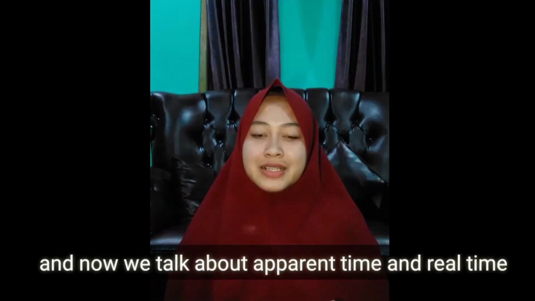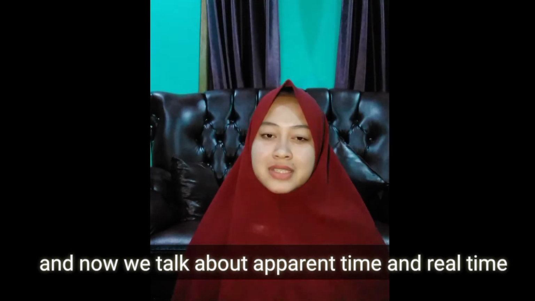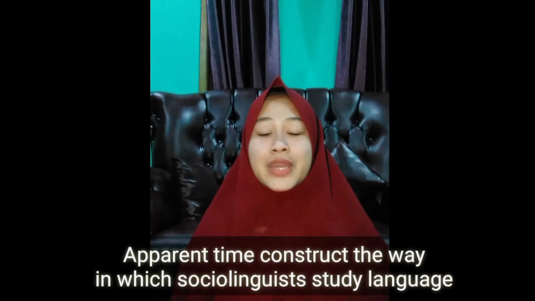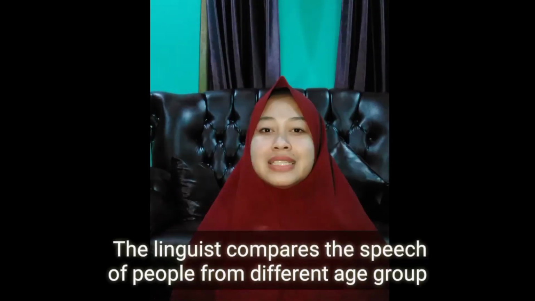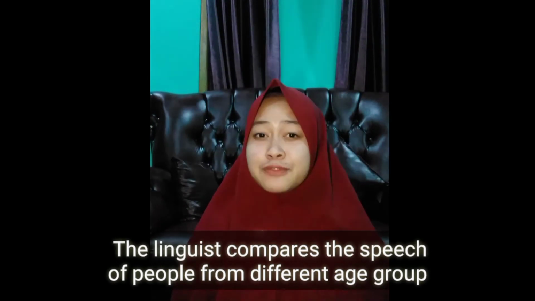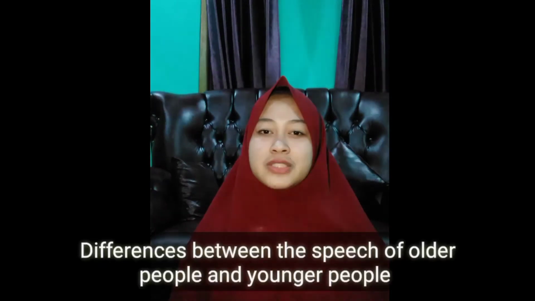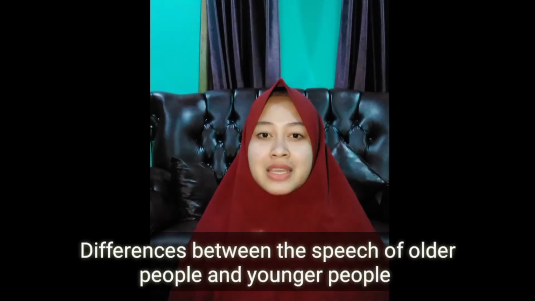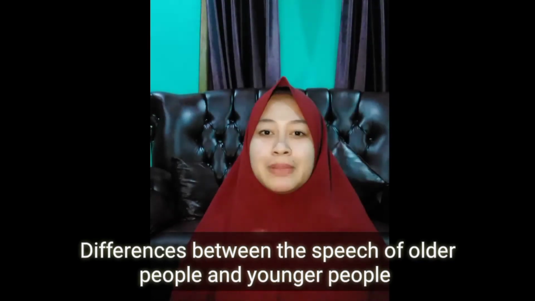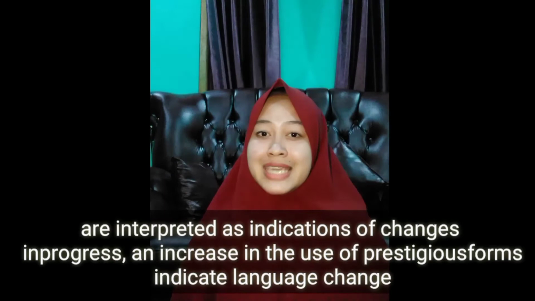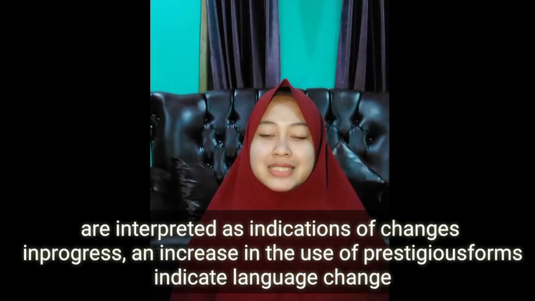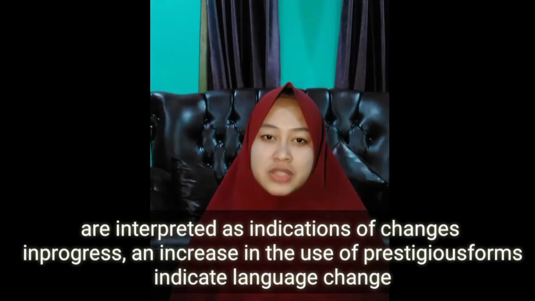And now we talk about apparent time and real time in language change. Apparent time is the way in which sociolinguists study language variation in different speech communities. The linguists compare the speech of people from different age groups. Differences between the speech of older people and younger people are interpreted as indications of changes in progress. An increase in the use of prestigious forms indicates language change.